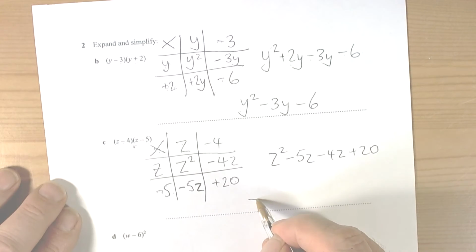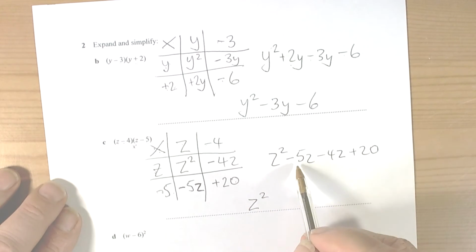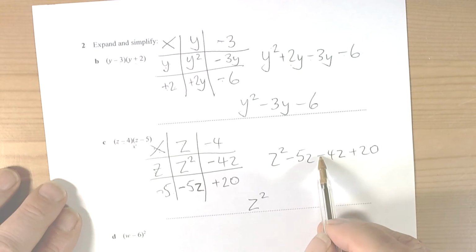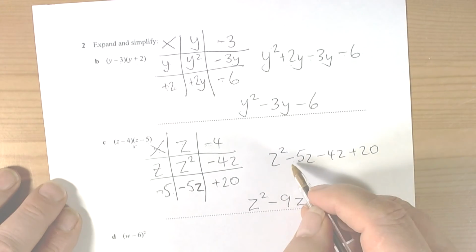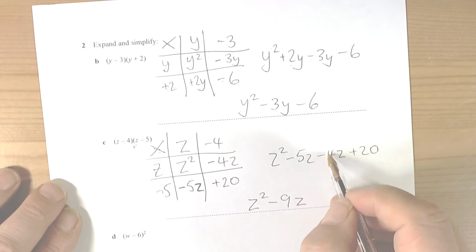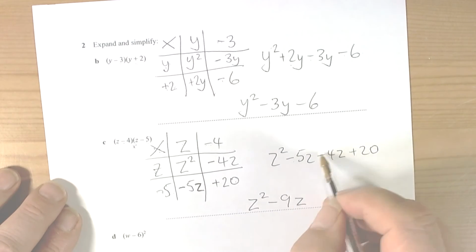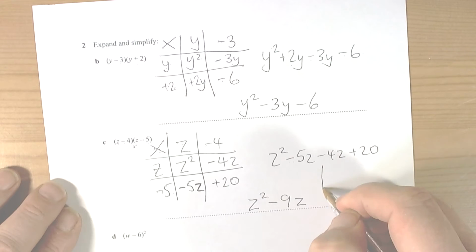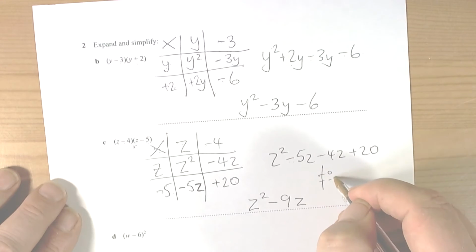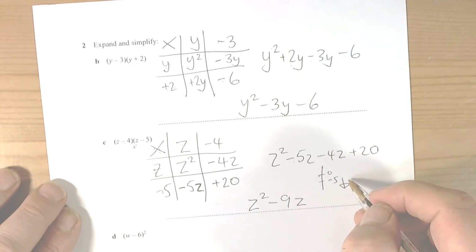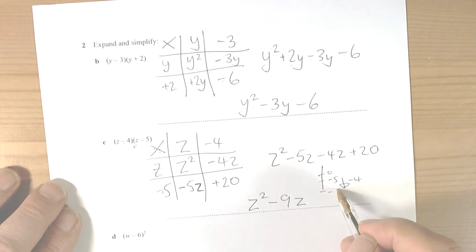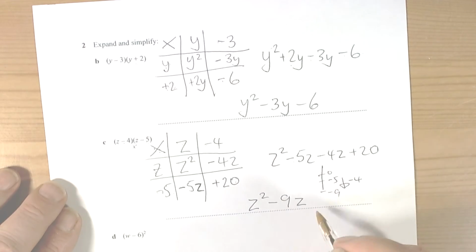No more z squareds, so our answer will have a z squared in it. Here we've got negative 5z, take away 4 more z's, which will be negative 9z. Just remember here, just because there's 2 takeaway signs does not make it a positive, it depends on what's happening. So this is really saying you're starting at negative 5 on the number line, and the second minus there is telling you to take away, get smaller. So we end up down at negative 9. And then we've got plus 20, so positive 20 there.